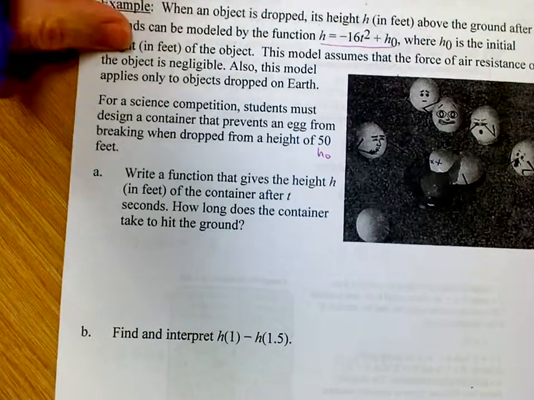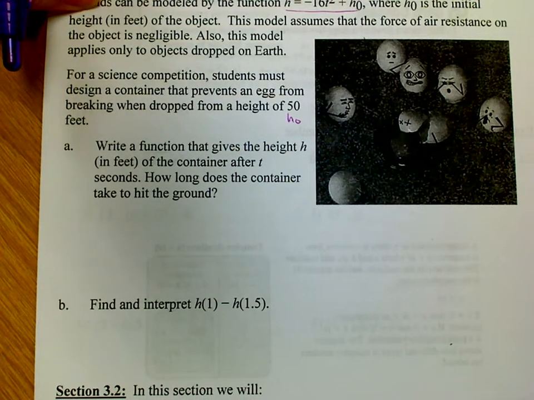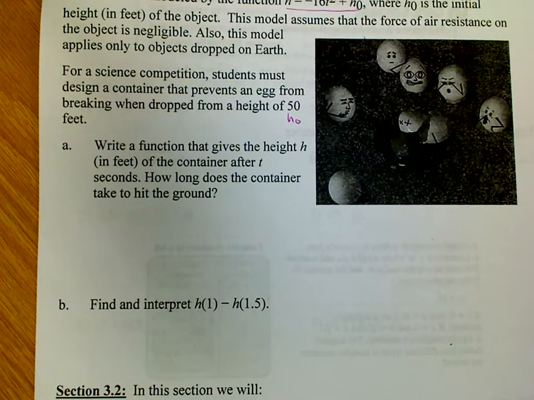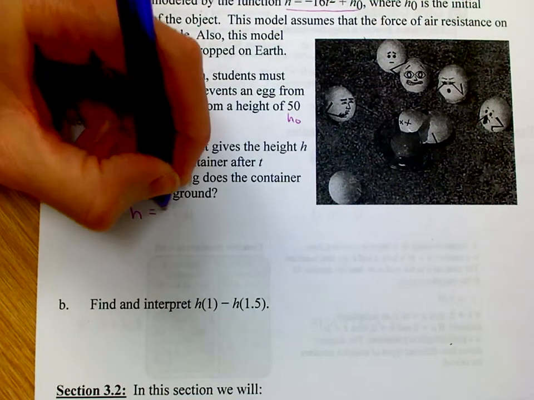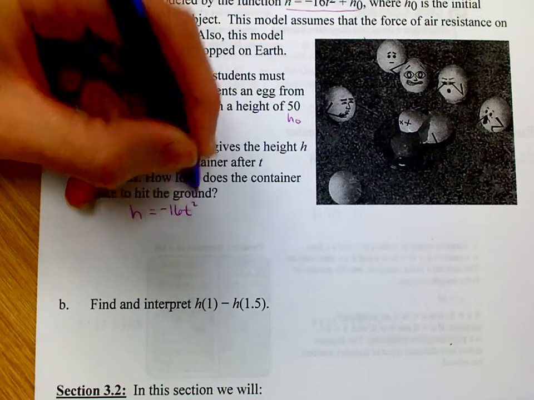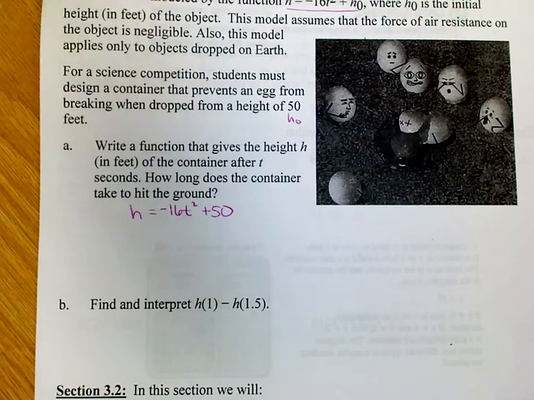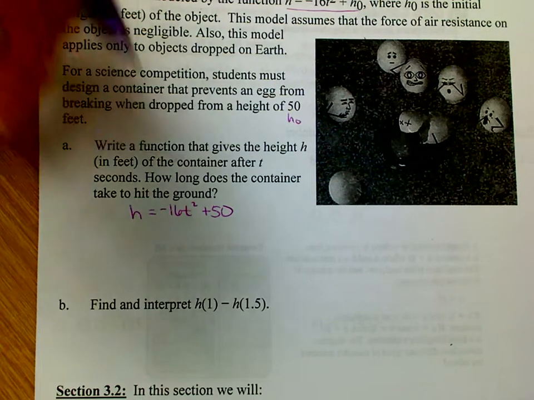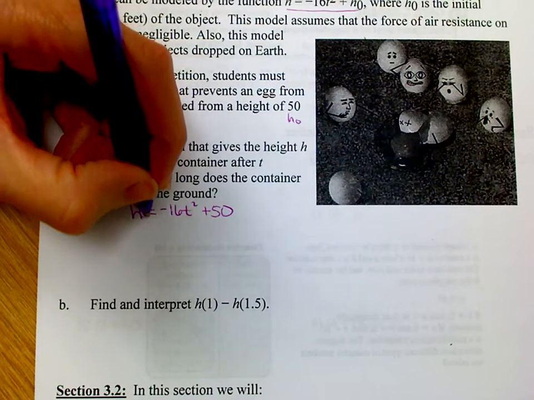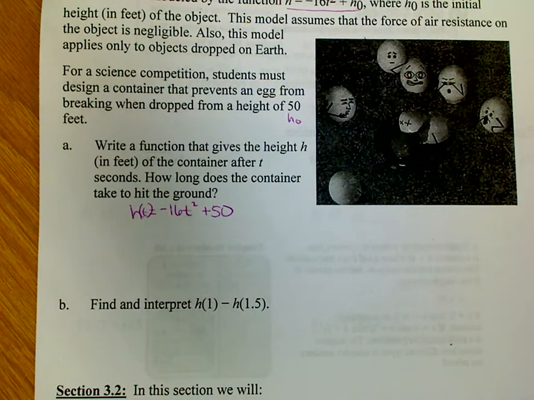For part A, it says, write a function that gives the height h in feet of the container after t seconds. Okay. So my height after t seconds will be this, because as they stated, we are dropping it from a height of 50 feet. Okay? So that is your function. And instead of h, we could also write it in function notation as h of t. Okay? The height at this time can be found using this formula.